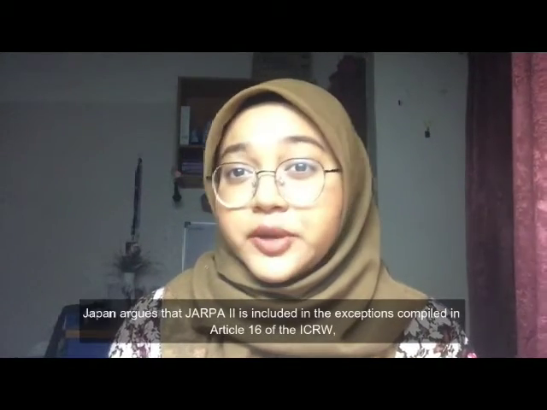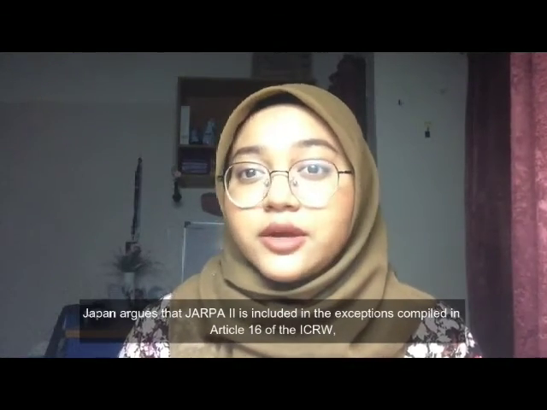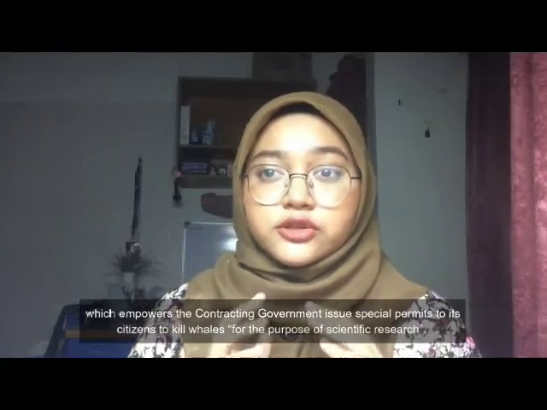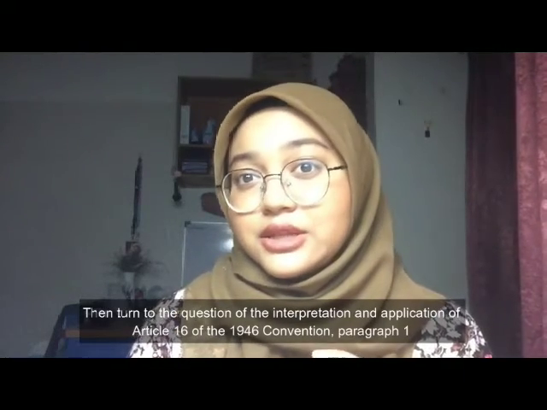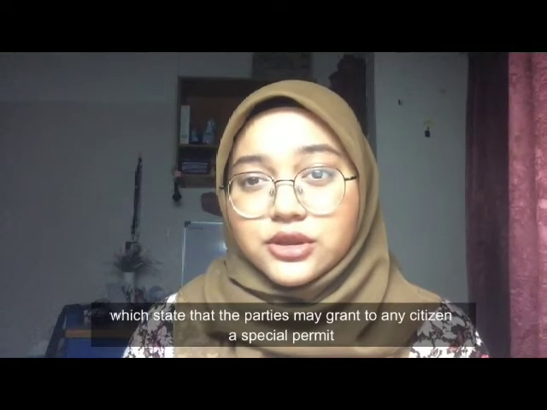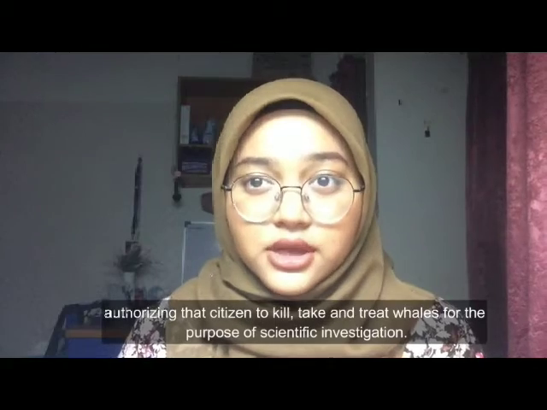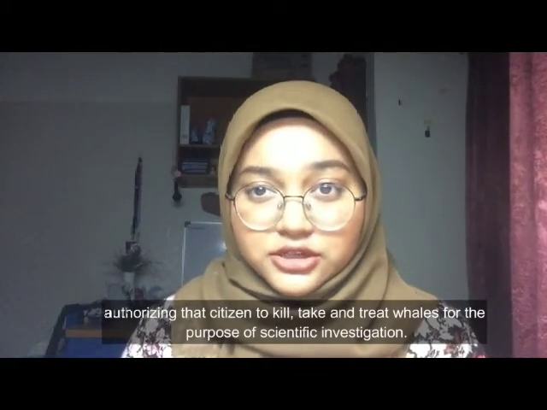Japan argues that JARPA II is included in the exception contained in Article 8 of the ICRW, which empowers the contracting government to issue special permits to its citizens to kill whales for the purpose of scientific research. Then to the question of the interpretation and application of Article 8 of the 1946 Convention, Paragraph 1, which states that parties may grant to any citizen a special permit authorizing that citizen to kill, take and treat whales for the purpose of scientific investigation.